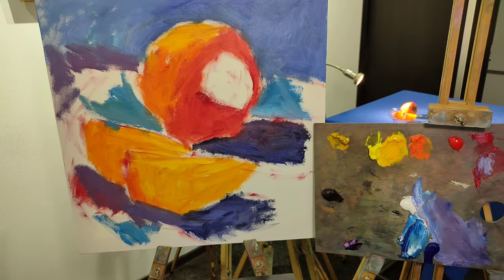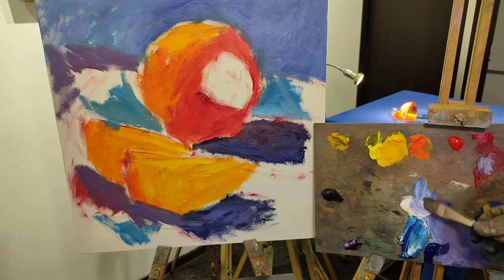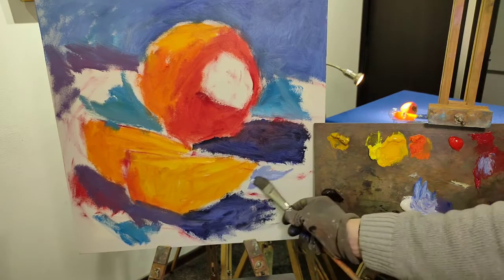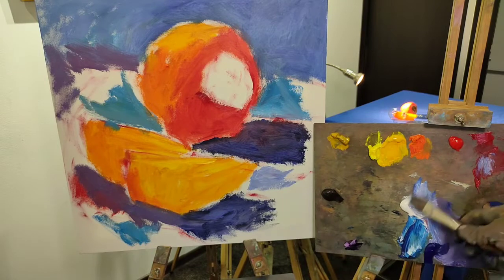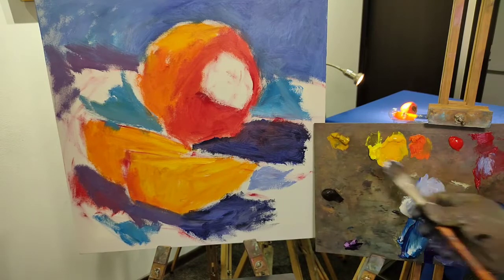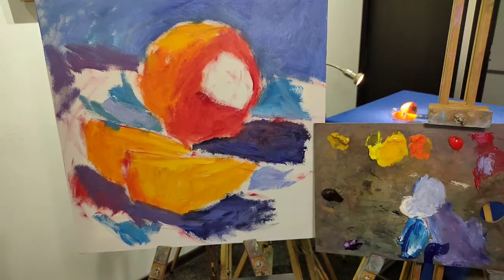I deliberately have chosen the blue drapery here. They enhance the orange and yellows on the canvas. Also, I will add more light here. So just use titanium white plus ultramarine here and there.